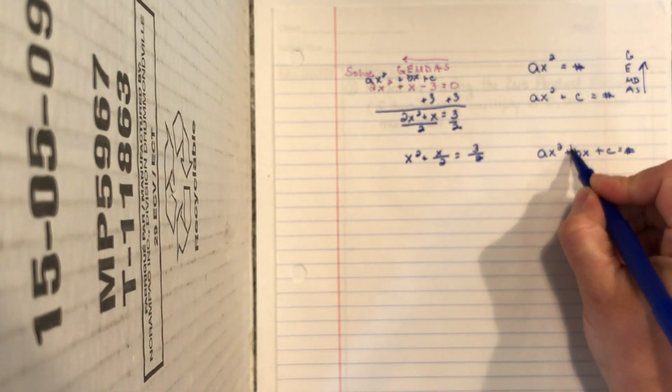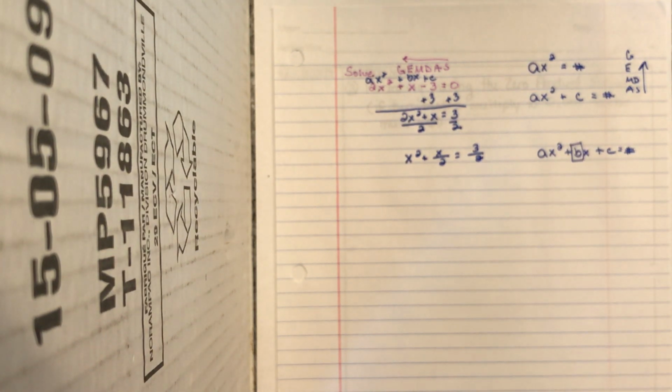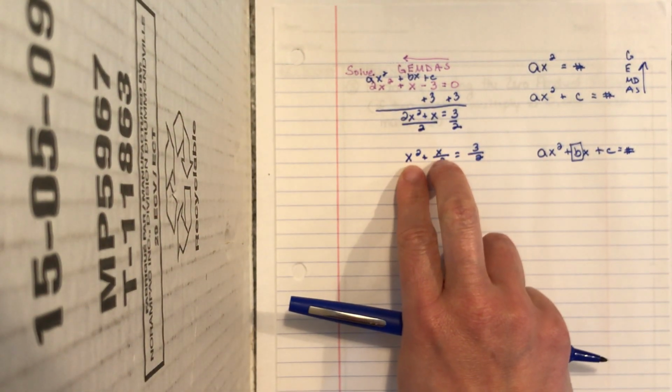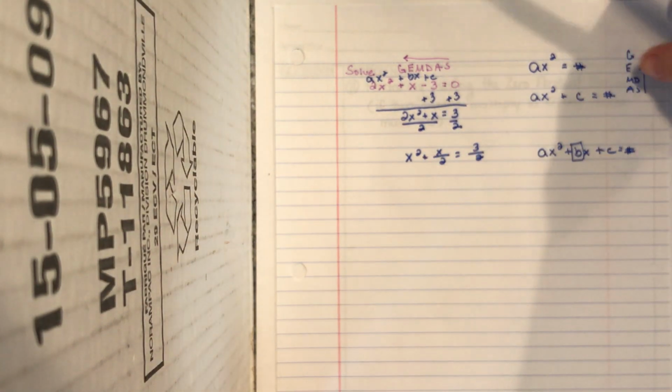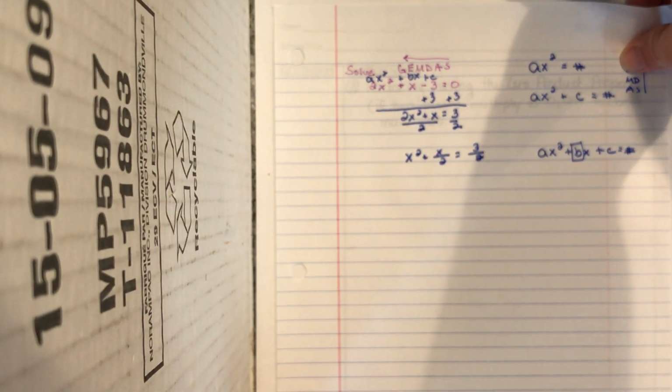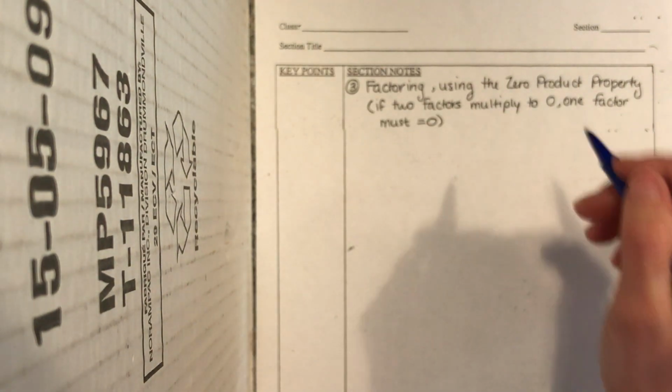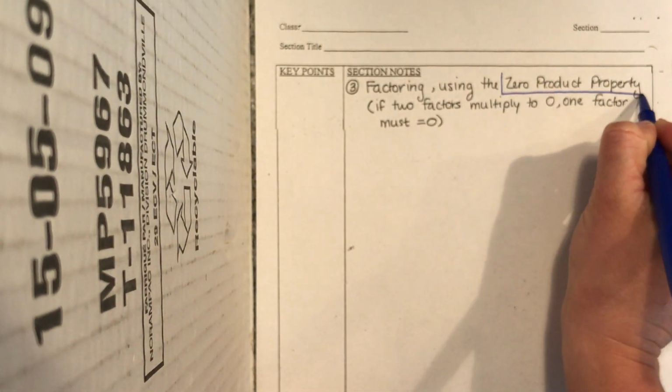However, if you have a b value, you can no longer just solve this by undoing the order of operations, because you're never going to be able to bring your ax squared and your x together. So this brings in our factoring. So we're going to make use of something called the zero product property.